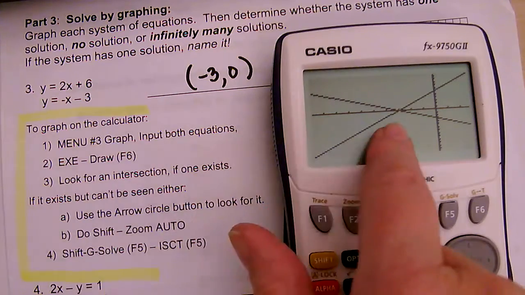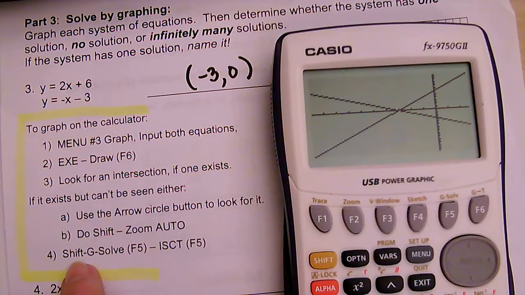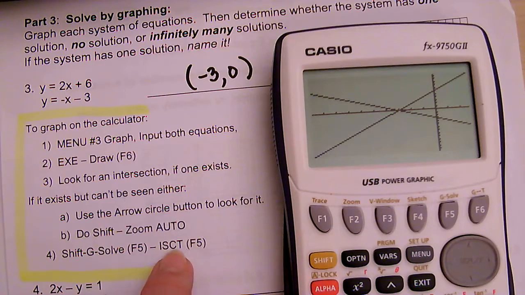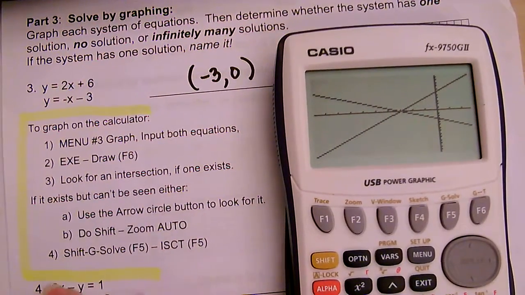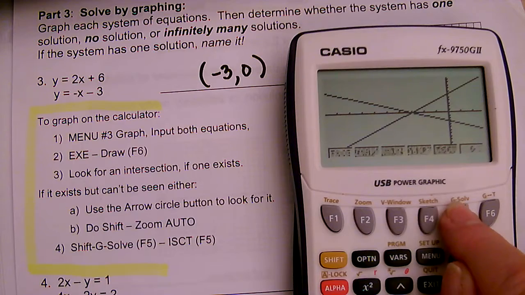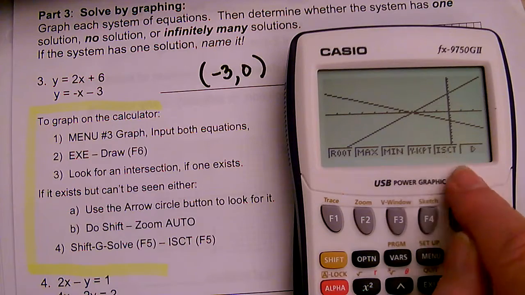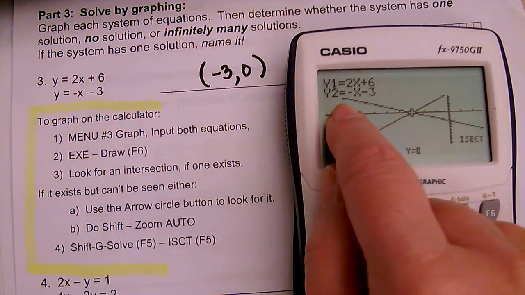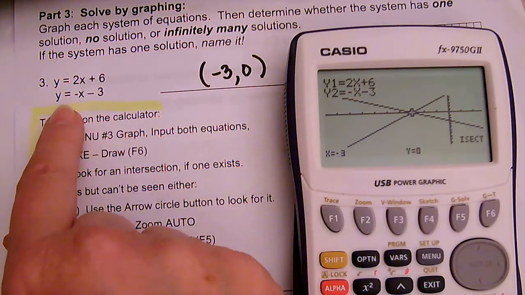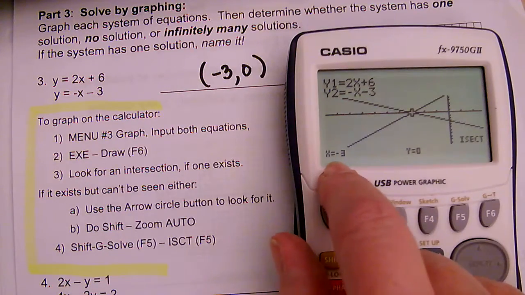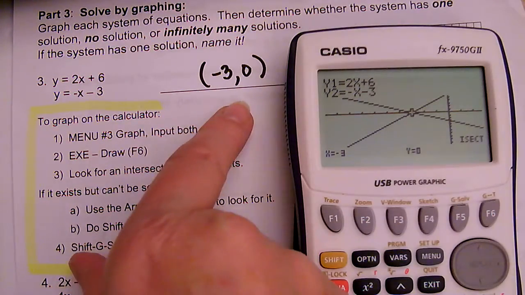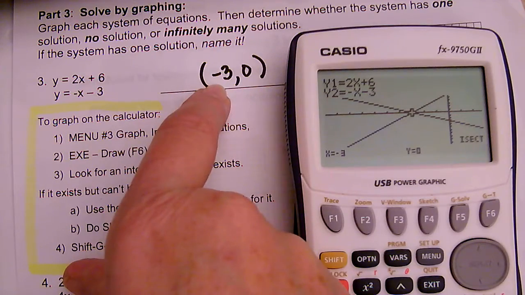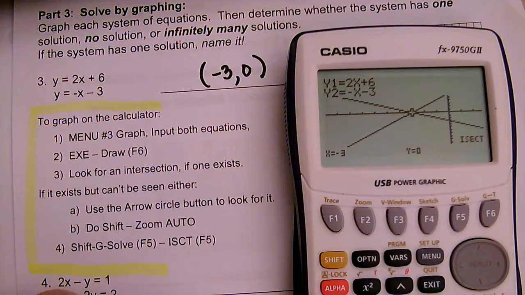But however you get to where you can see it, now we're ready to do the main step right here, which is shift G solve and then find the intersection. So this is the abbreviation for intersection right down here. So let's go shift G solve, and then I'm on the same button, ISCT, that's short for intersection. I'm going to push that, and there we have. Now I can double check with they put the system up in the corner. I can double check that I've typed it in correctly, and there's the point, negative 3, 0. Now when I write the answer, it's going to be as an ordered pair, negative 3, 0.